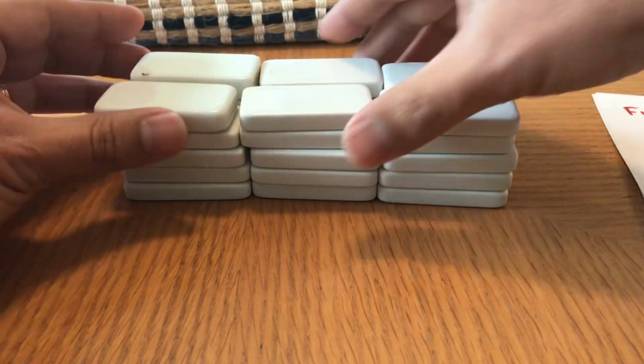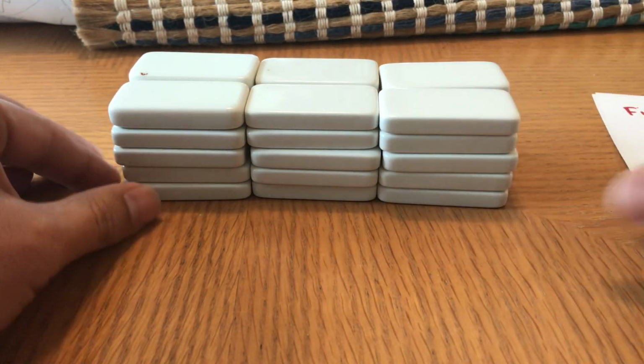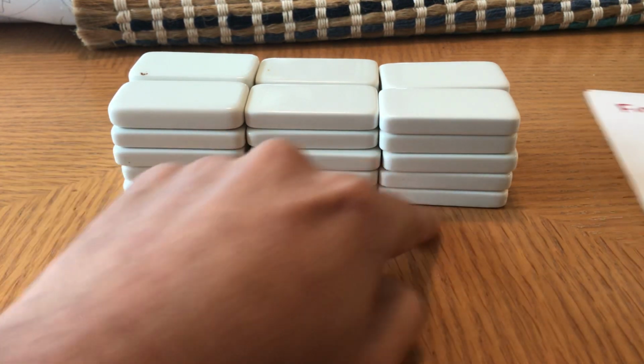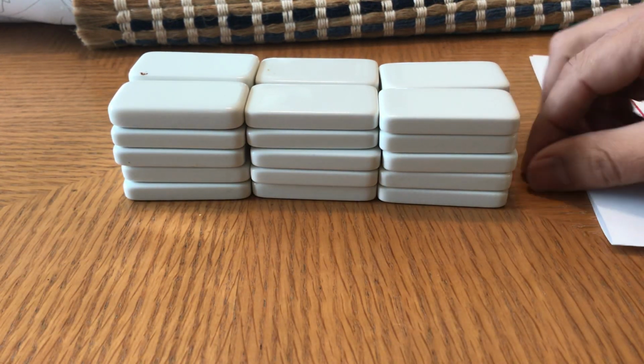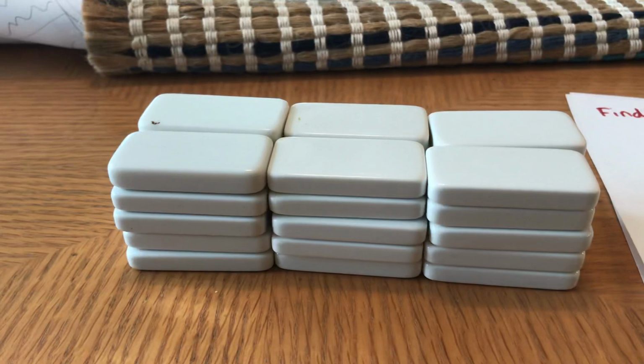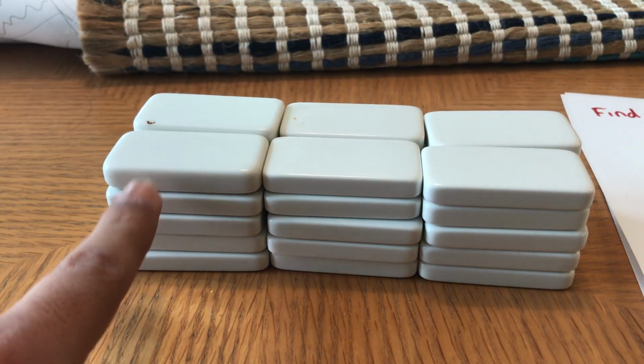There we go. That's 5 now. So do you agree? It's 3 this way, 2 this way. See that? There's 2 rows, and it's 5 high. 1, 2, 3, 4, 5.